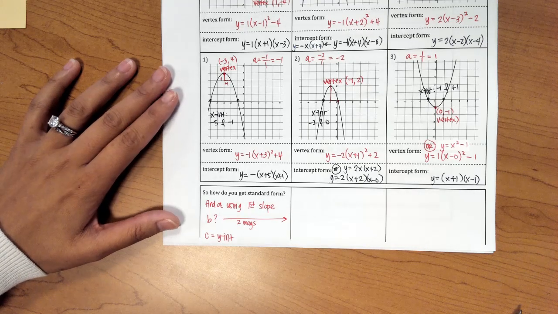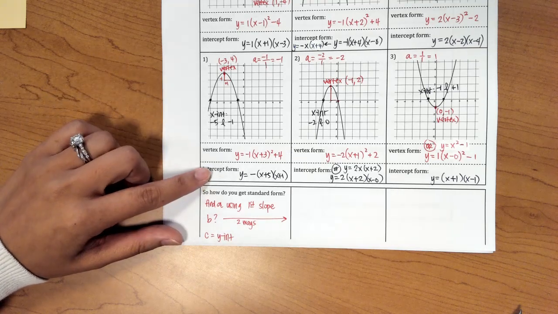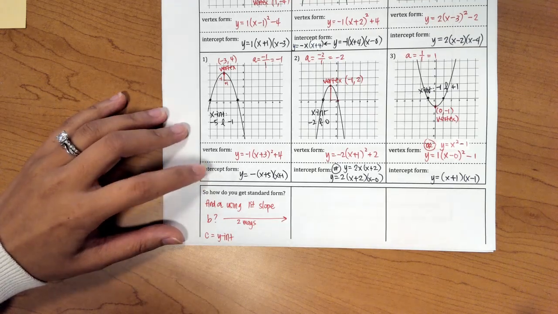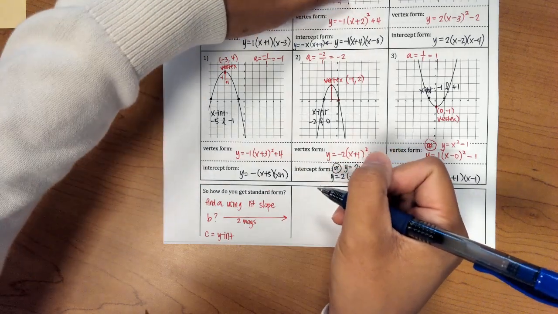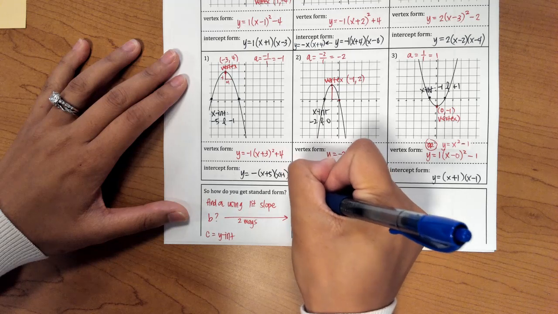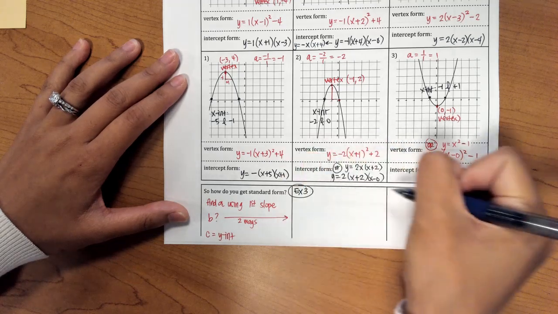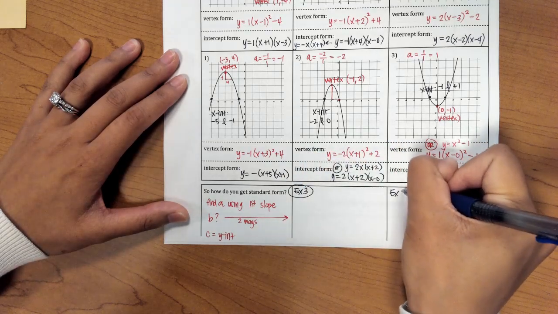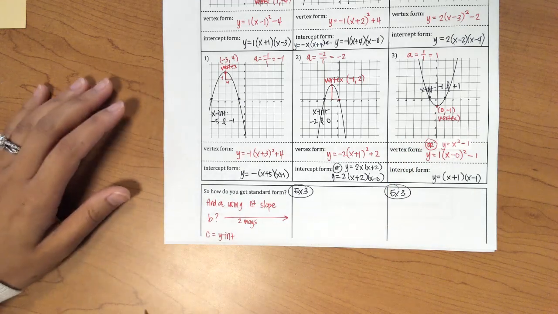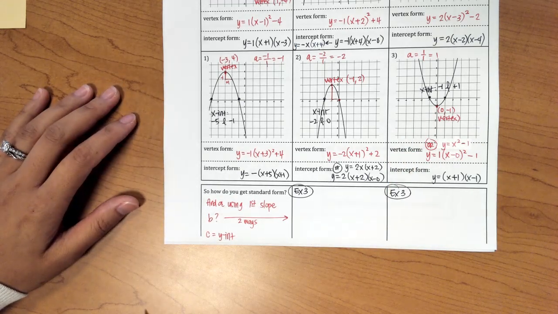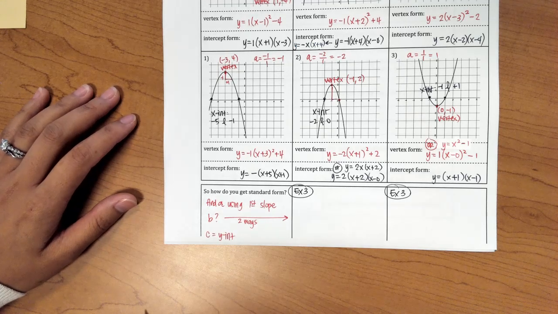Let's see. Let's use this one. Okay, so let's say we're given number 1. Is that the one I want to use? No, let's do example 3. And we're going to find standard form of example 3. Okay, so let me show you 2 ways.